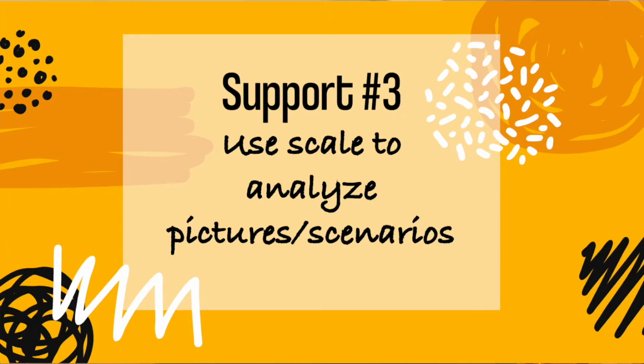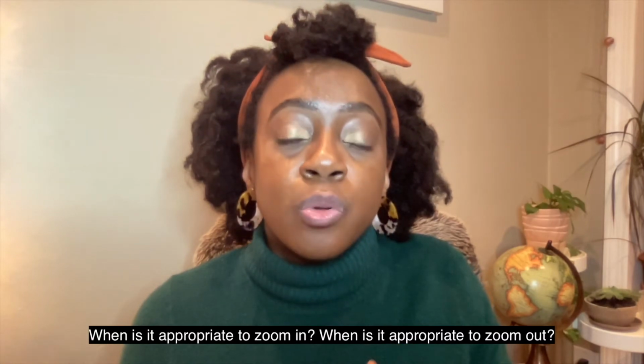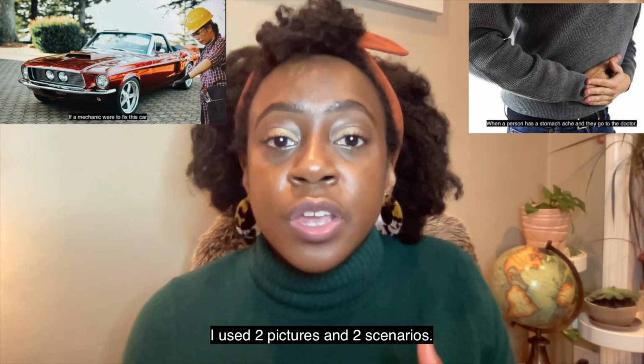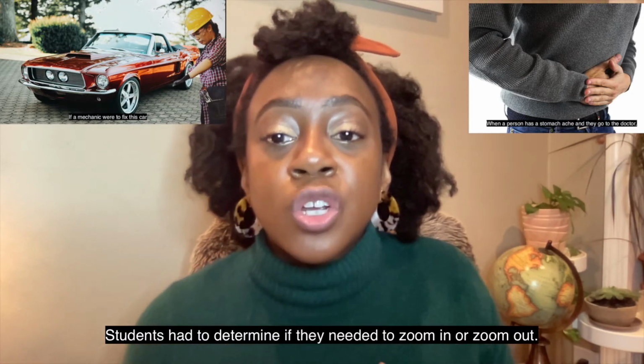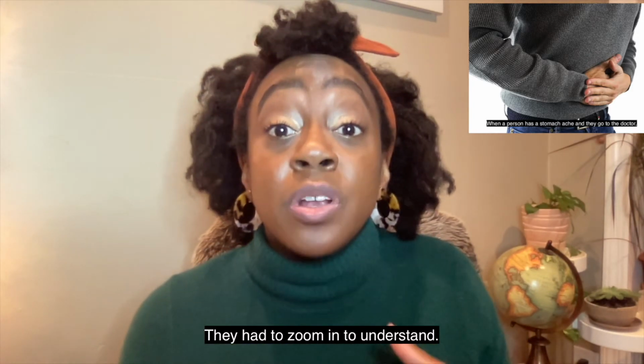So support number 3, the students had to use scale to analyze pictures and scenarios. In this support, we gave students practice in applying which type of scale to use. So what do I mean? When is it appropriate to zoom in and when is it appropriate to zoom out? So I used 2 pictures with 2 scenarios, and the students had to determine if they needed to zoom in or zoom out. And they had to zoom in to help because it helped their understanding.